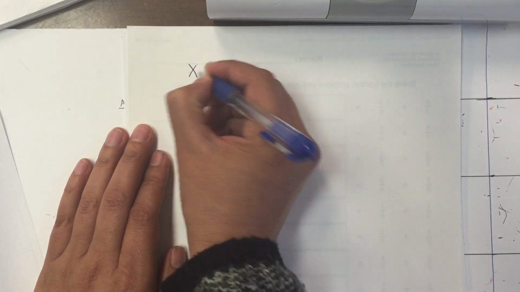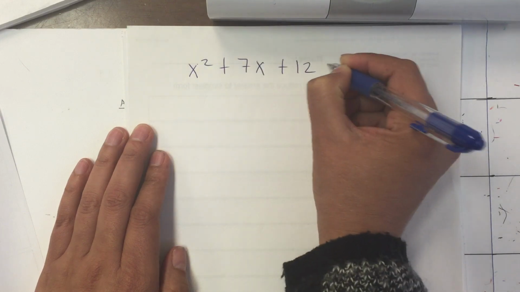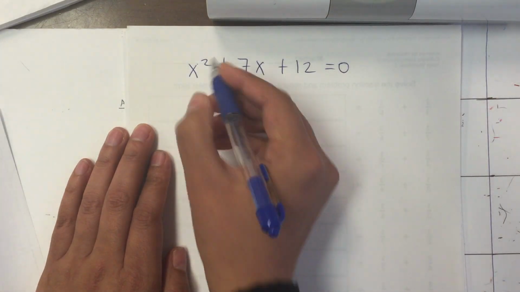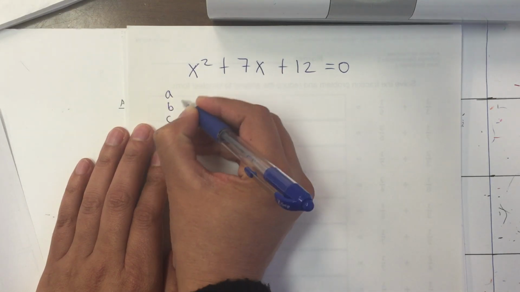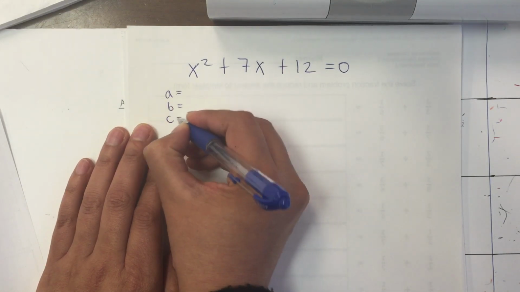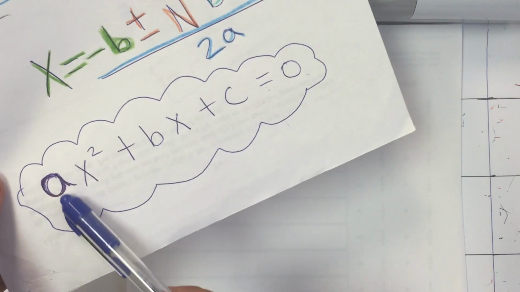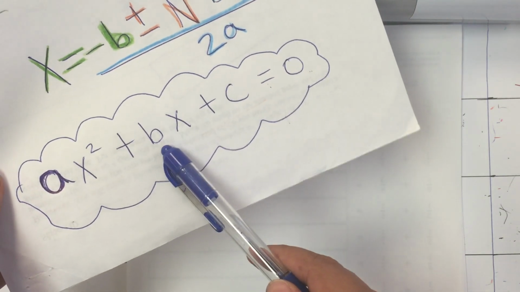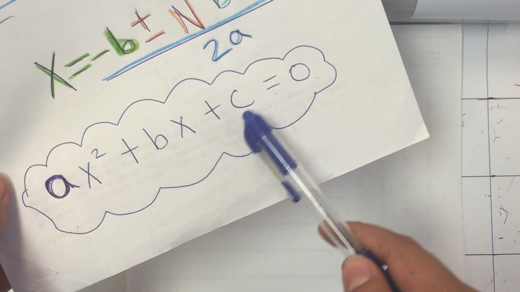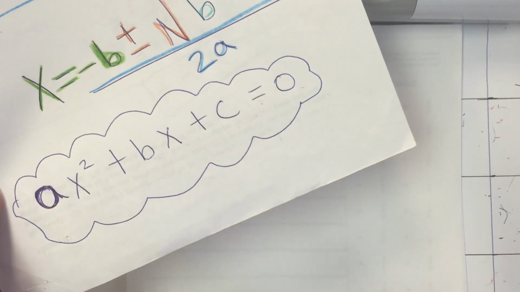And so we have x squared plus 7x plus 12 is equals to 0. We're going to write our a, b, and c in here. And so if we look back at the general equation, a is always with x squared, b is always with x, and c has no variable. Okay, and it's always equals to 0, always equals to 0.